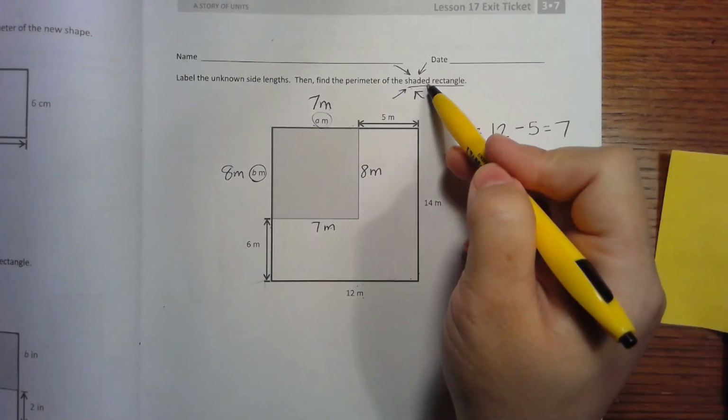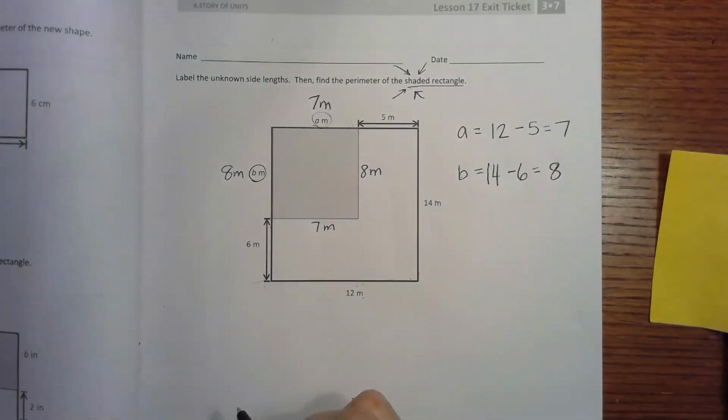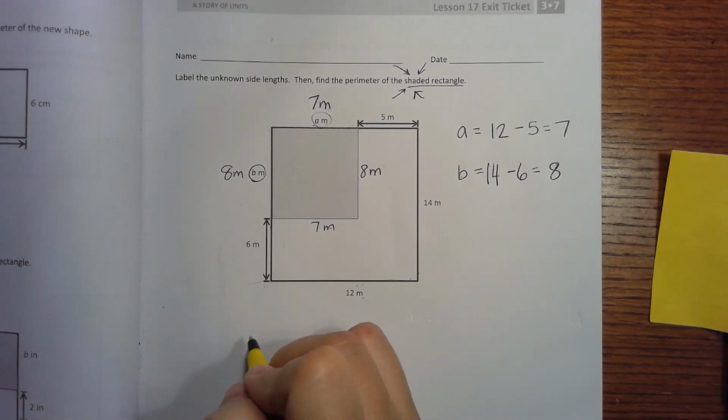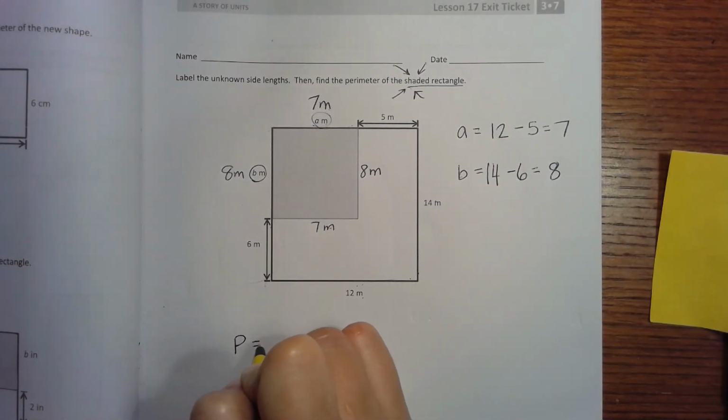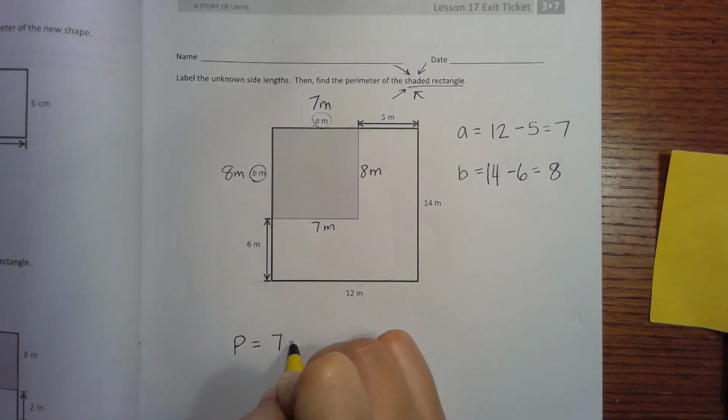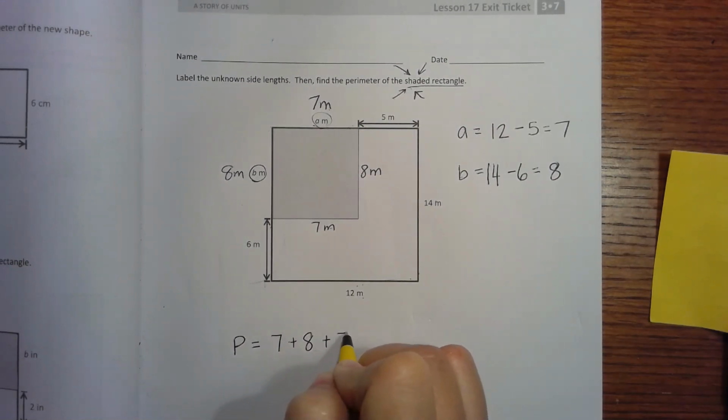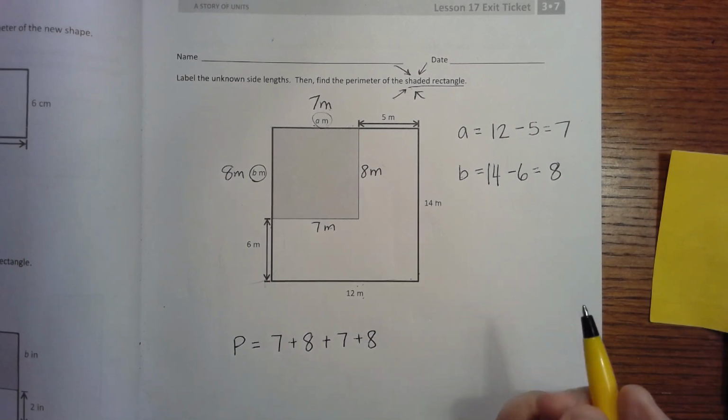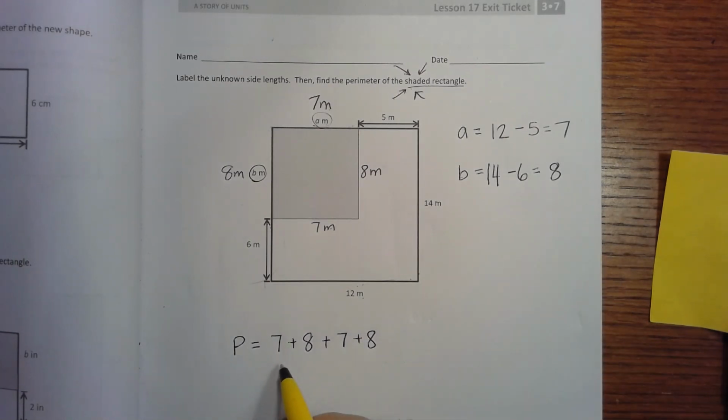And if I need the shaded portion, so let's see, we could say the perimeter of the shaded portion is 7 plus 8 plus 7 plus 8. Well, when I join these up in my mind, I know that's 15, and if I double 15, I know that that's 30.